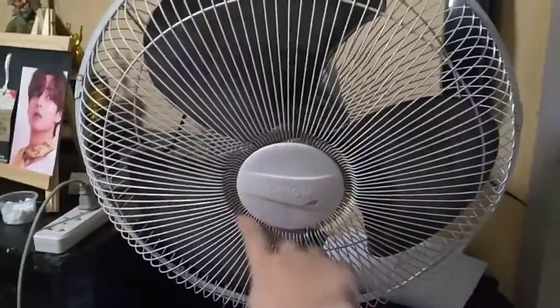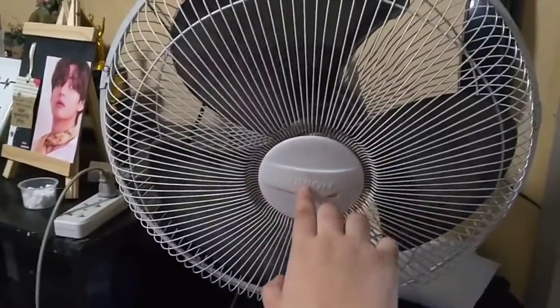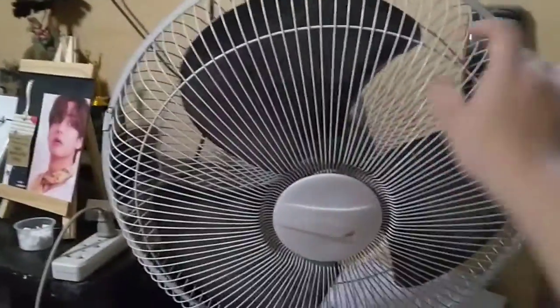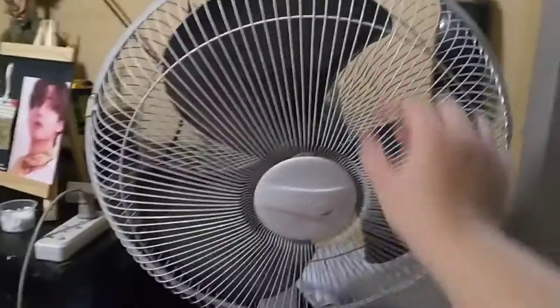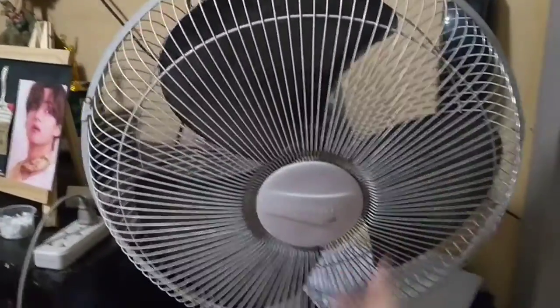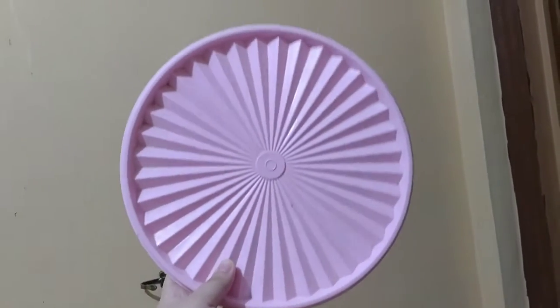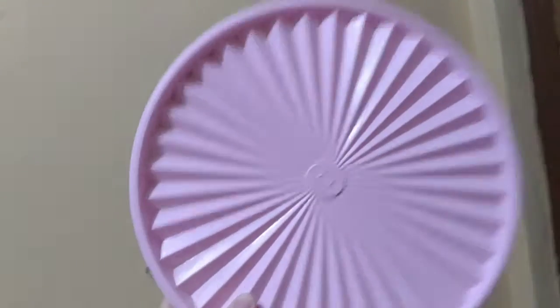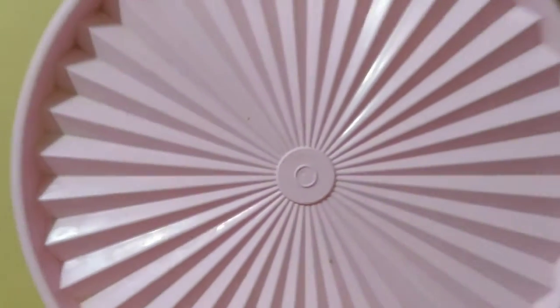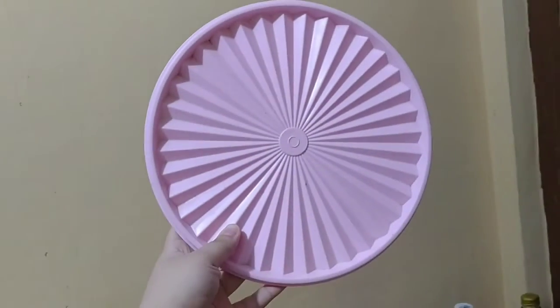As you can see, this is the center point and it branches out into several different areas equally. This lid here is another example of radial symmetry. As you can see here, there is the midpoint here, and it creates equidistant areas that are similar to each other.